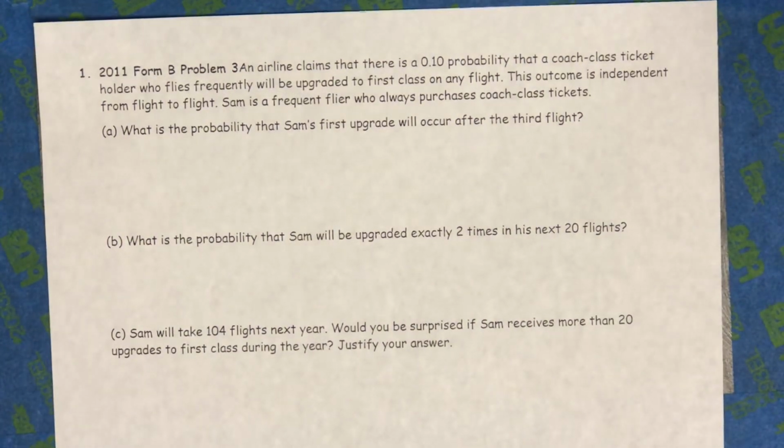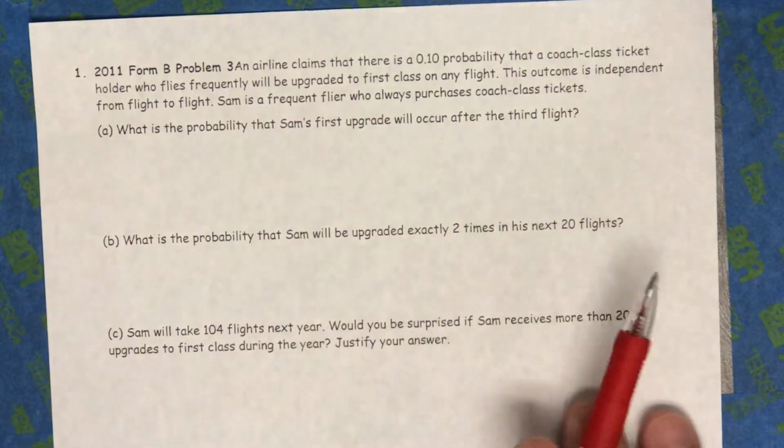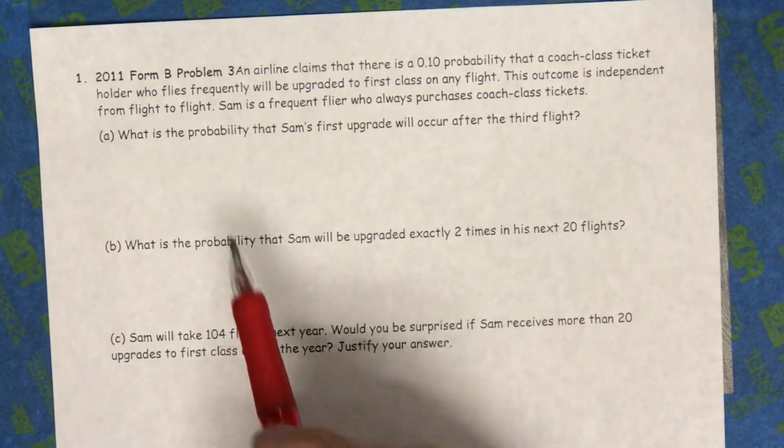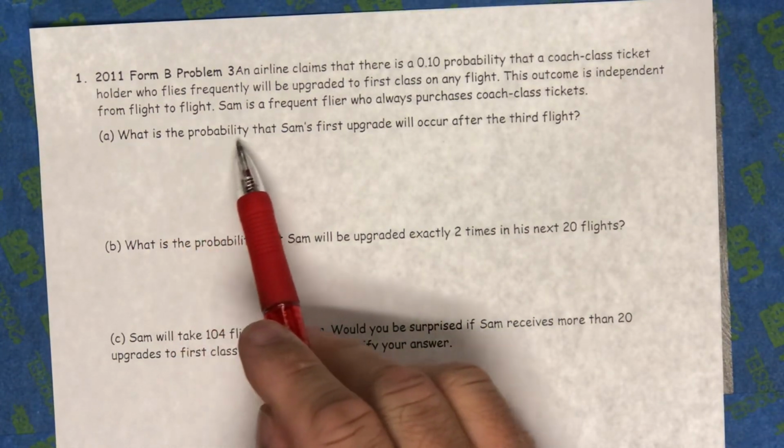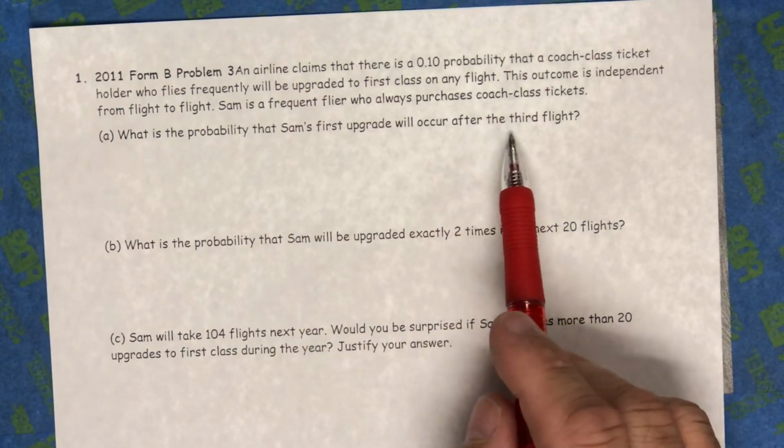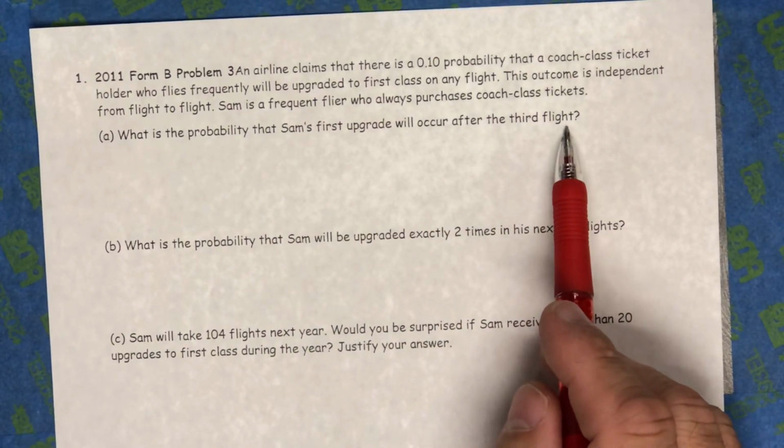Okay, this is problem 2011B, Form B problem number 3. And I'll let you read the question, so take a moment to do that. What is the probability that Sam's first upgrade will occur after the third flight?